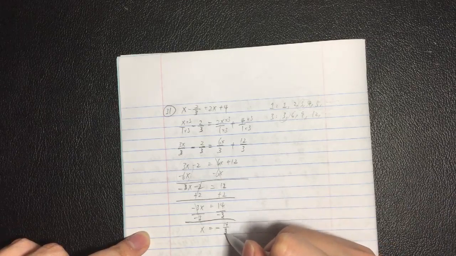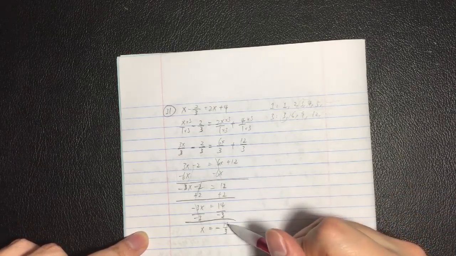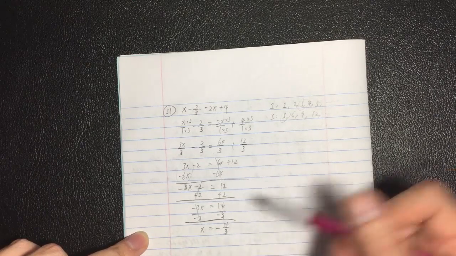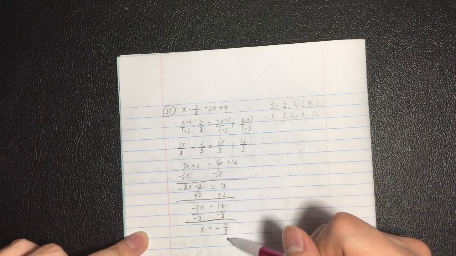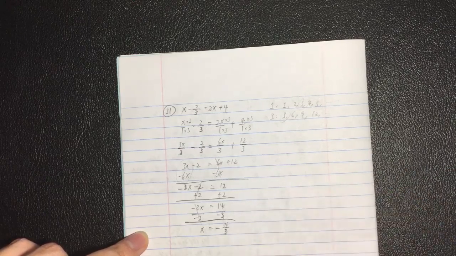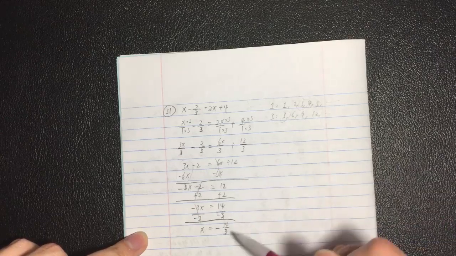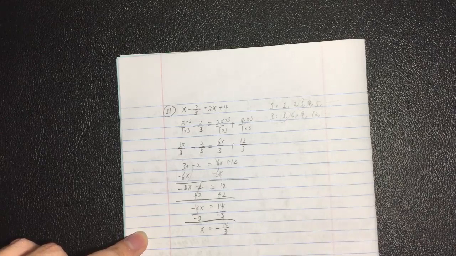Then we try to reduce the fraction. Can we reduce 14 over 3? Since there's no common factor for 14 and 3, it's not divisible. It's irreducible. Since there's no common factor, I leave it the way it is. That's your final answer. x equal to negative 14 over 3.